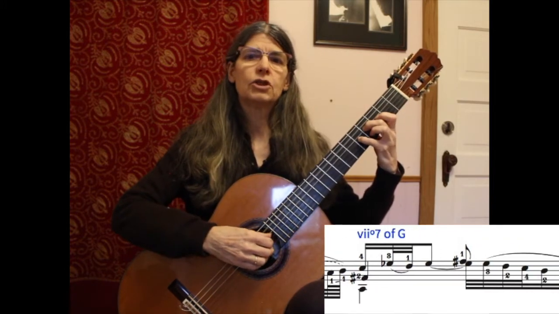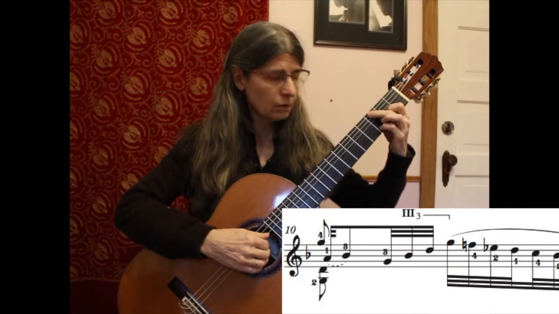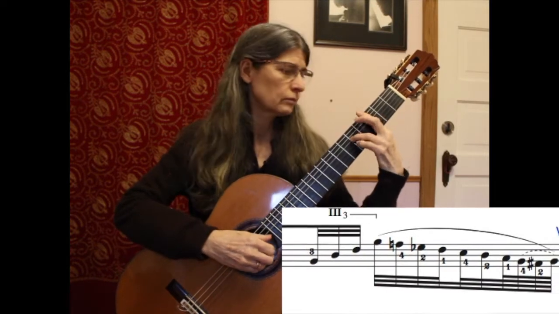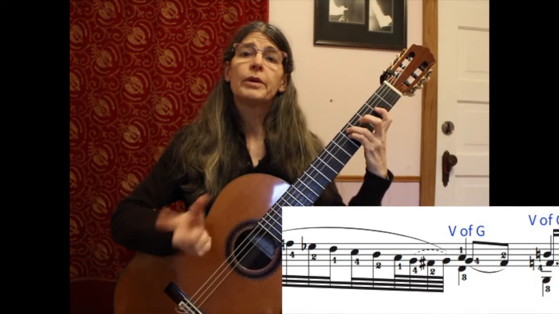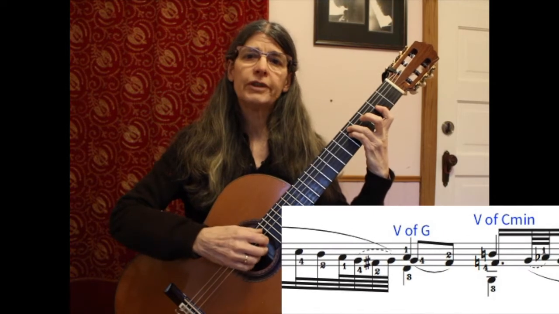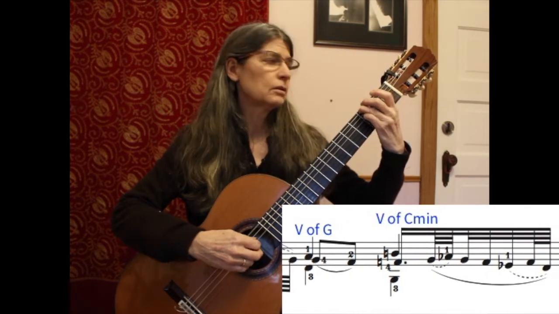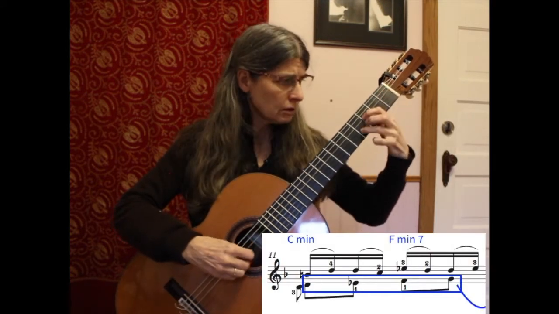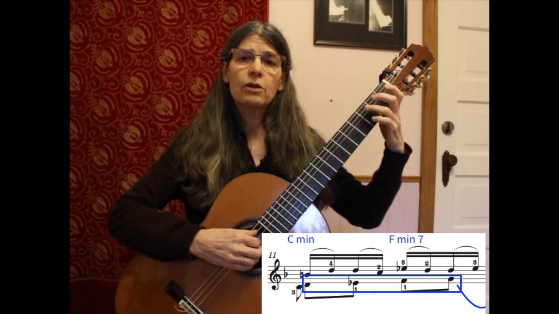So here's 7 of G minor. And now we're back to G minor. So now here we're at 5 of G. We're going to do a little circle of fifths. So we have 5 of G. And now 5 of C minor. Then we have C minor, and then F minor, and notice the tenor voice here.